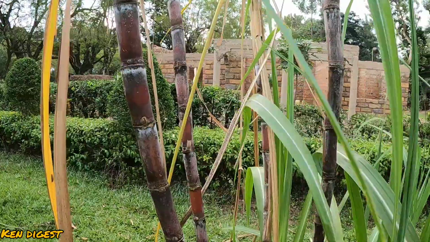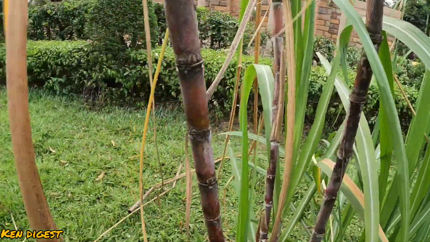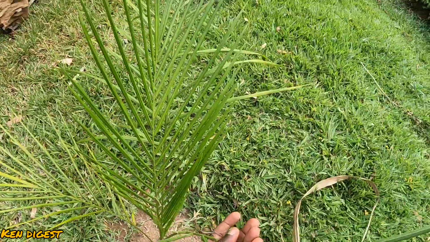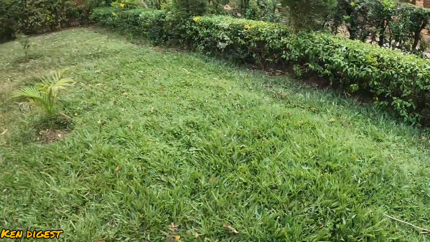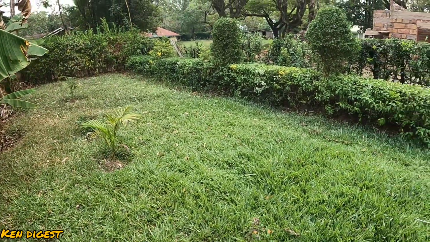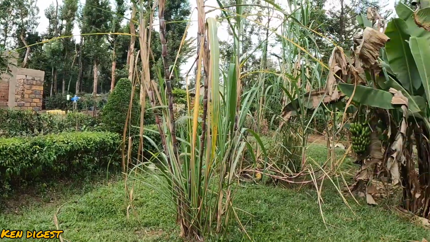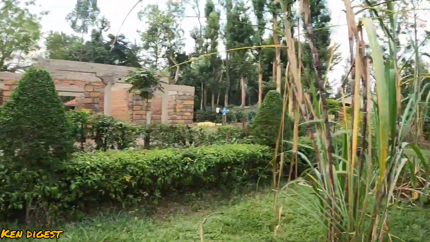These are some sugar canes. These are soft ones. They're usually hard ones, but these were soft, together with the palm tree. Yeah, so this side we planted some grasses. We just started with this part, and we'll continue all the way to the other side once we remove the vegetables. So this is how it looks.